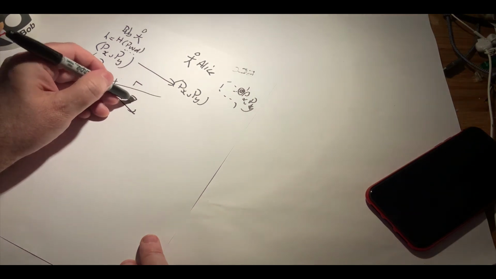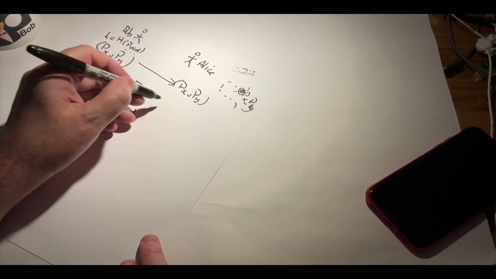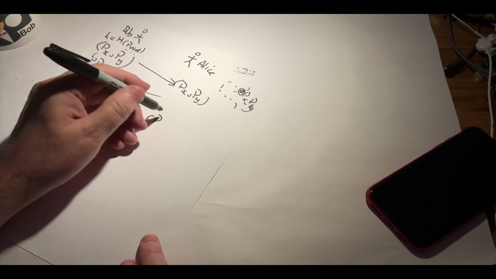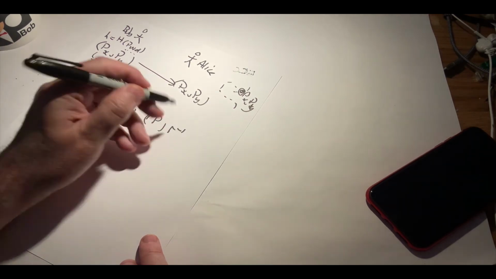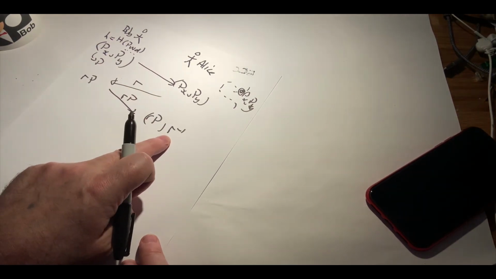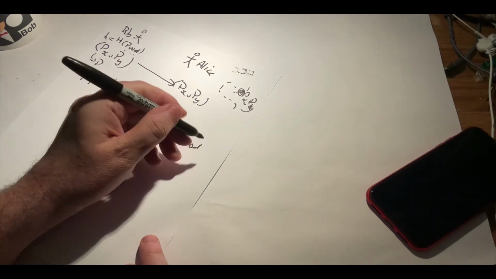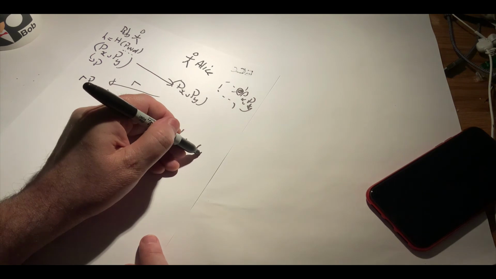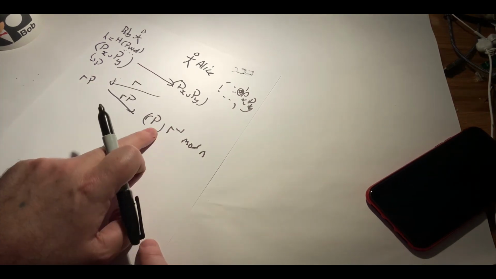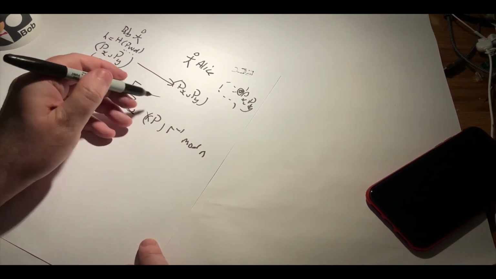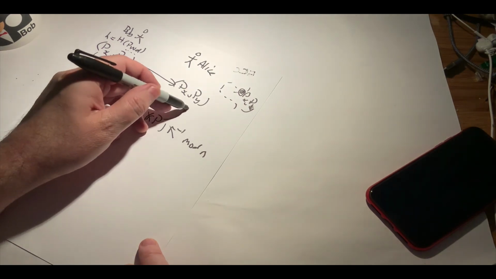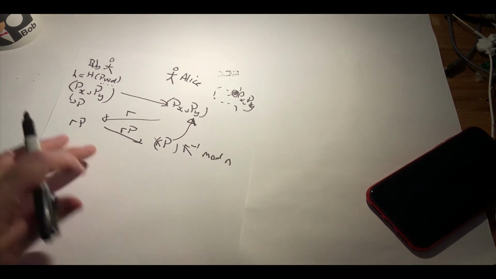He feeds that back here, and Alice will check that by multiplying it by the inverse of R, and we do this through a modular inverse of the order, and that will cancel out, and we'll end up with the original point on the elliptic curve.